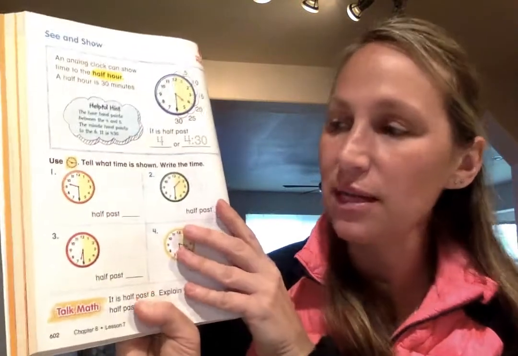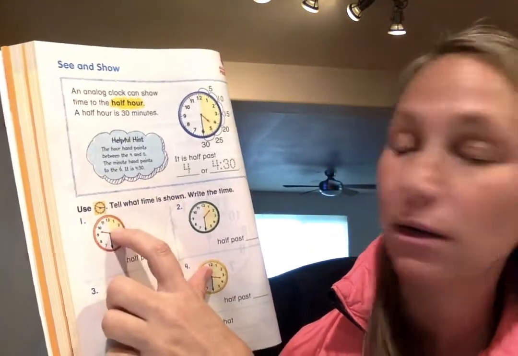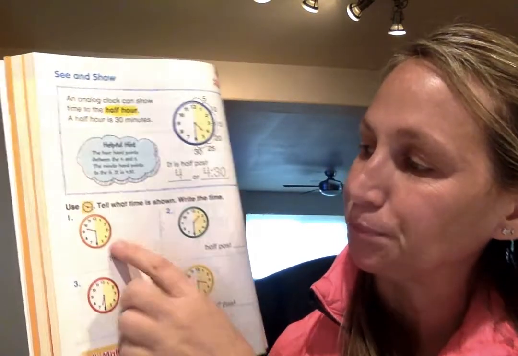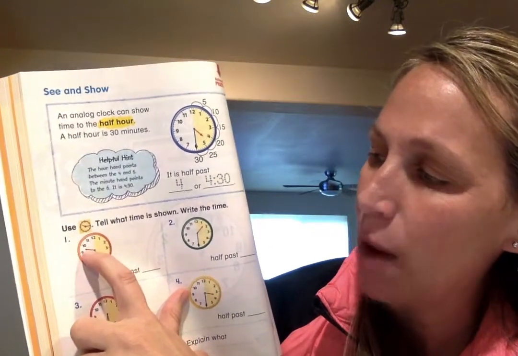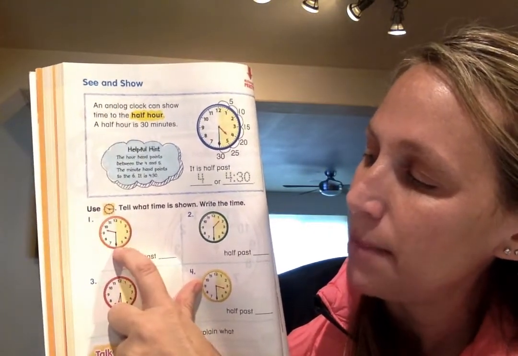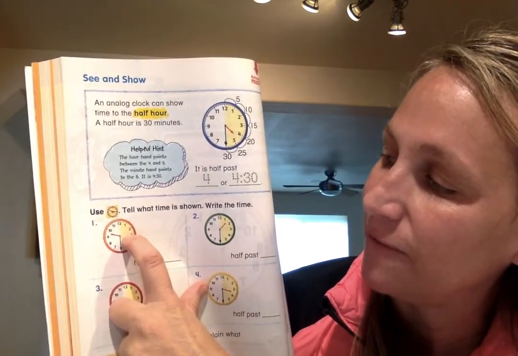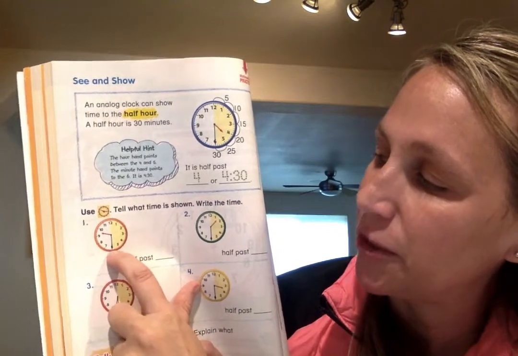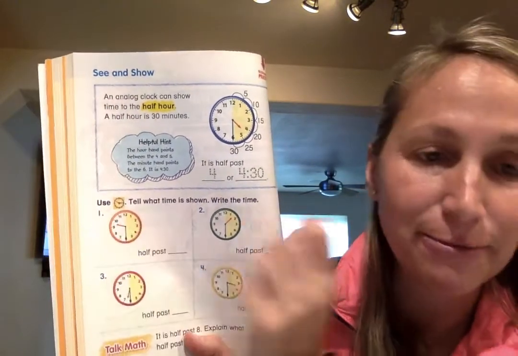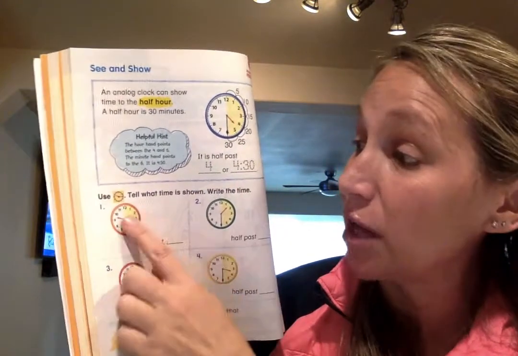All right, let's do these right here together. So it says, use the clock. Here's our clock. It says, tell what time is shown. Then you will write the time. First, let's look at the hour hand. It's halfway between 9 and 10. And you'll notice the minute hand is straight down at the 6. 5, 10, 15, 20, 25, 30. Half past what? Is it half past 9 or half past 10? That's right, it's half past 9 because it hasn't even gotten to the 10 yet.